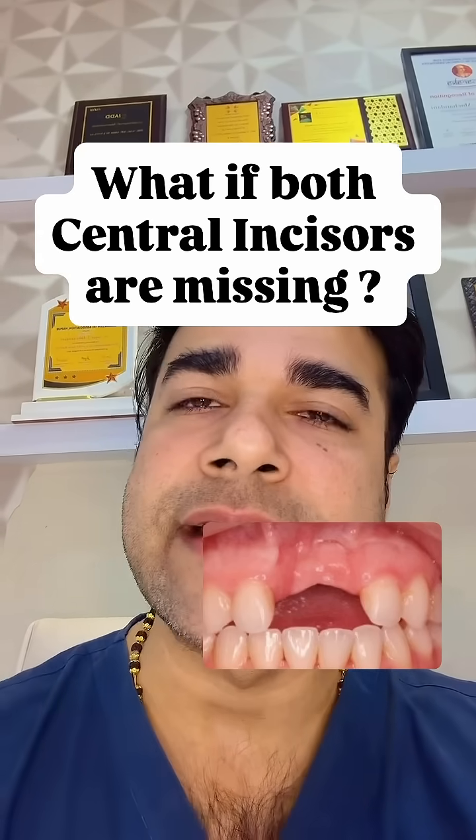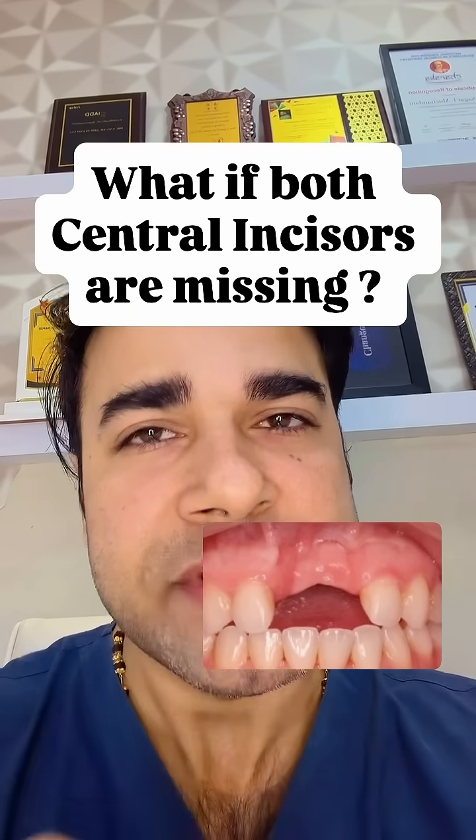What if both the central incisors are missing? Let's understand the restorative options for the same.